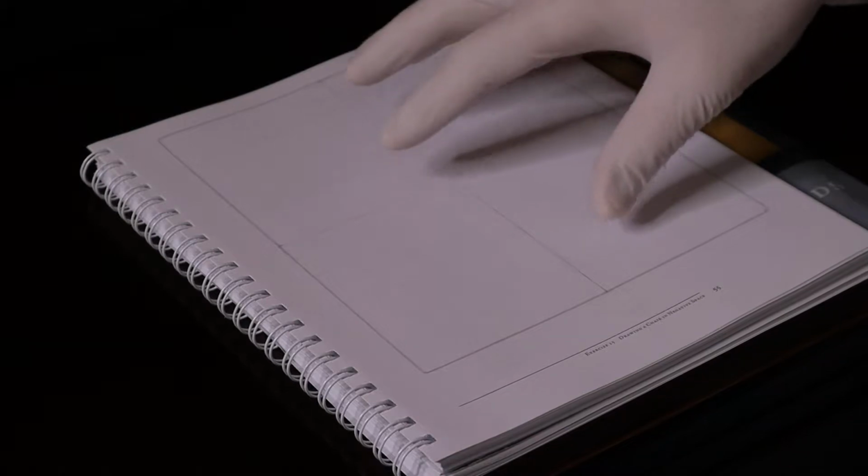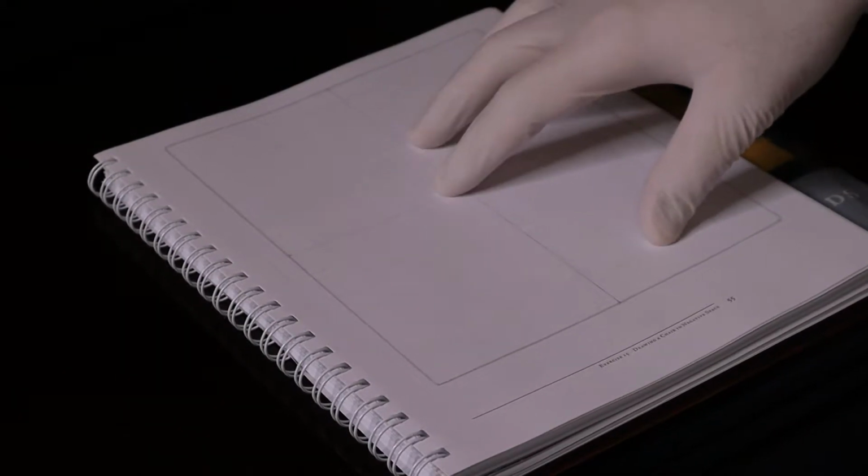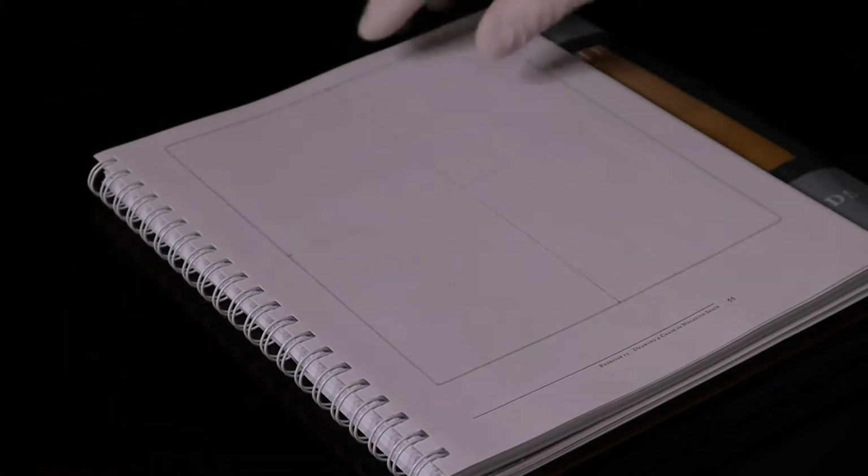Alright guys, we are set up here, ready to go. I want to show you what I've got going here. As I said, we've got our regular paper with some crosshairs drawn here. You can see that faintly.